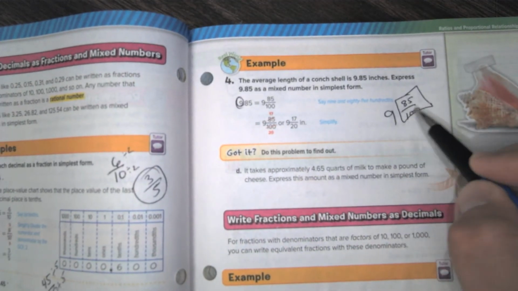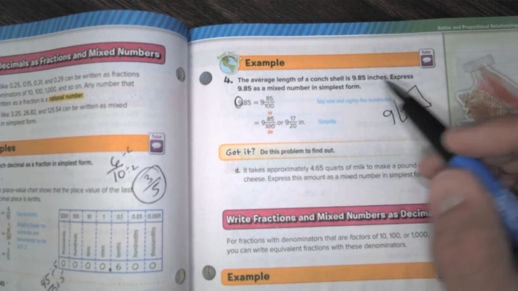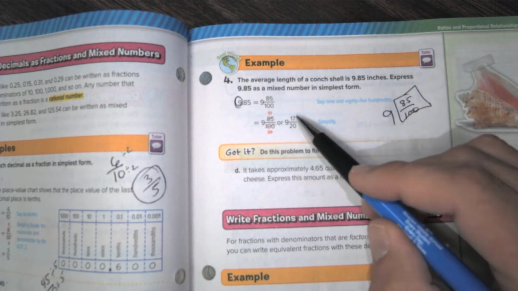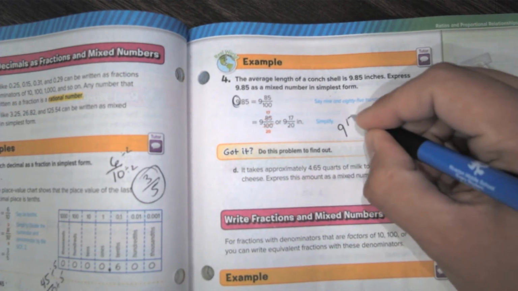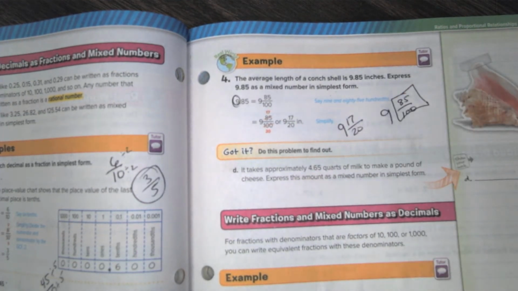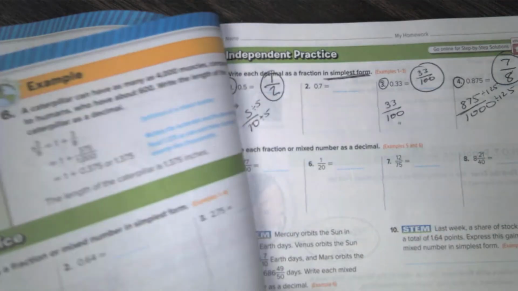Then we need to simplify because they want it in simplest form. So we're going to divide it out, and we get 17 over 20. So it's going to be read as 9 17 twentieths. Okay, so let's do one more like that.